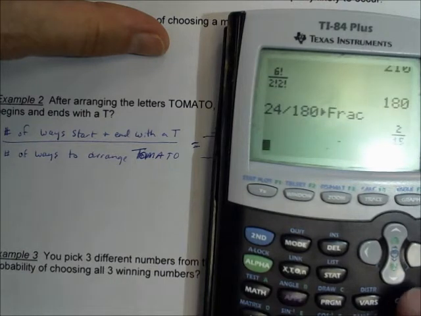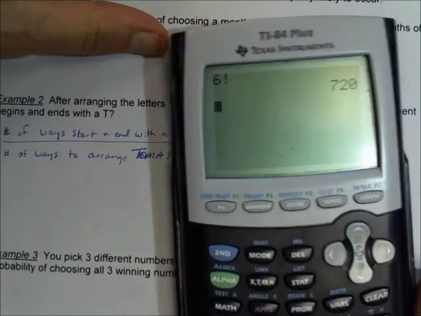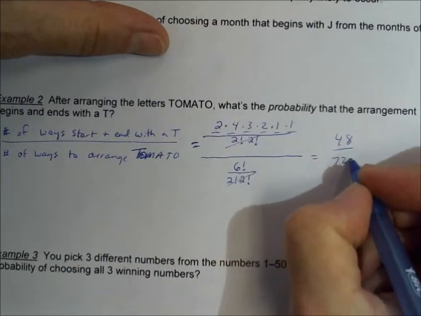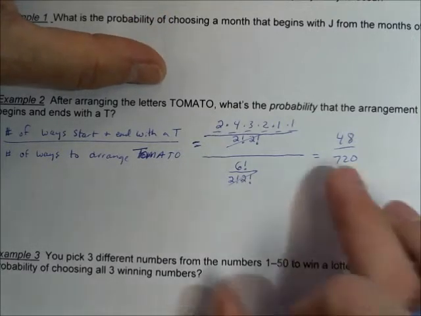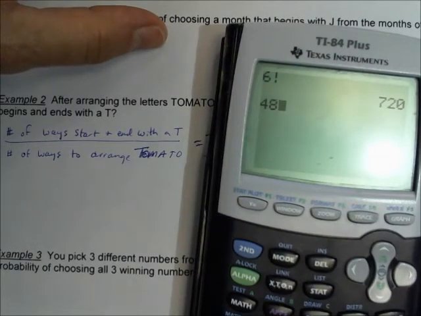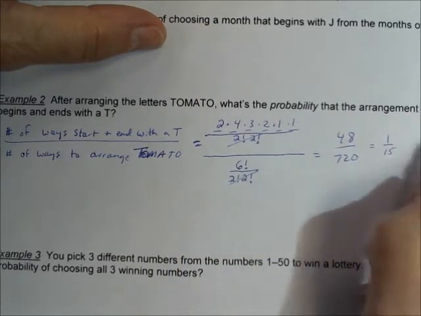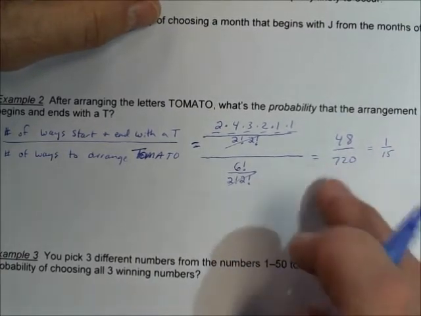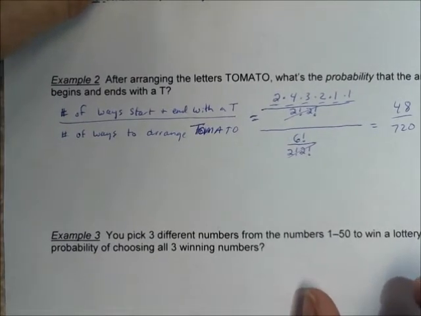So let's see what 6 factorial is. It's 720. So 48 over 720 would be the probability that the arrangement, if you just picked a random arrangement, would be starting and ending with a T. And if you wanted to reduce that down, your calculator can do that for you. Just 48 divided by 720 math frac. Whoops. And 1 over 15 would be reduced, but you don't have to reduce probability. You can just leave it like that if you want. And that's a harder way of doing it, but there's an easier way.